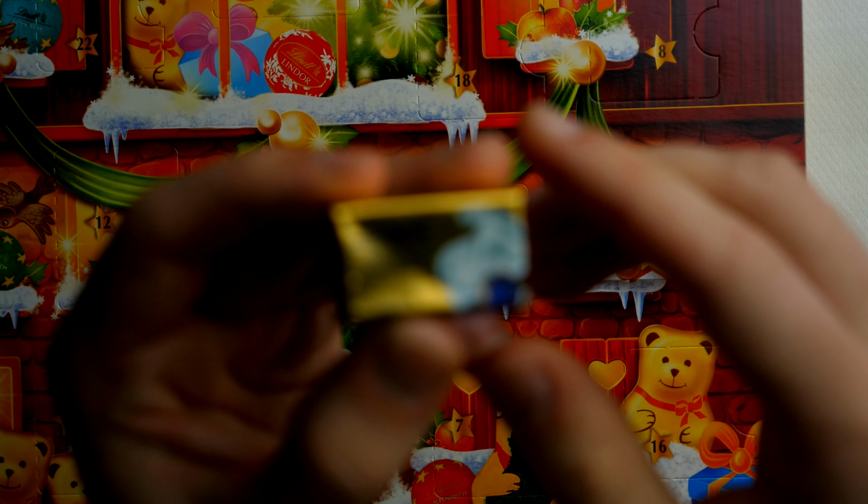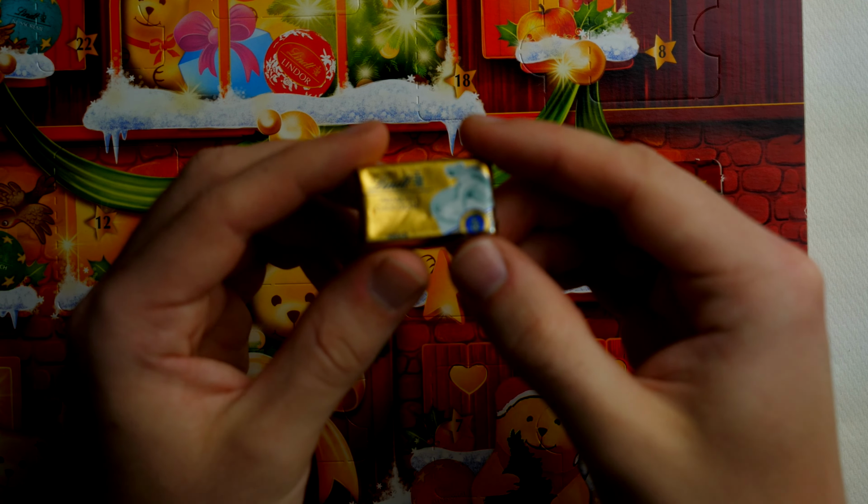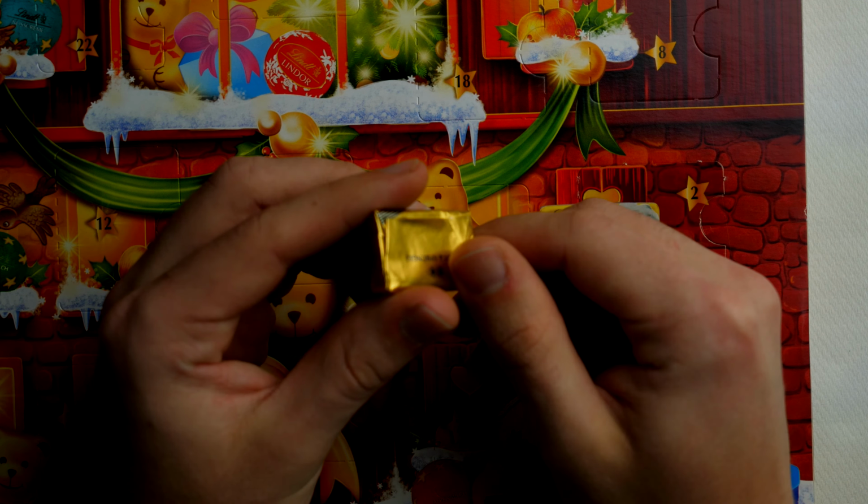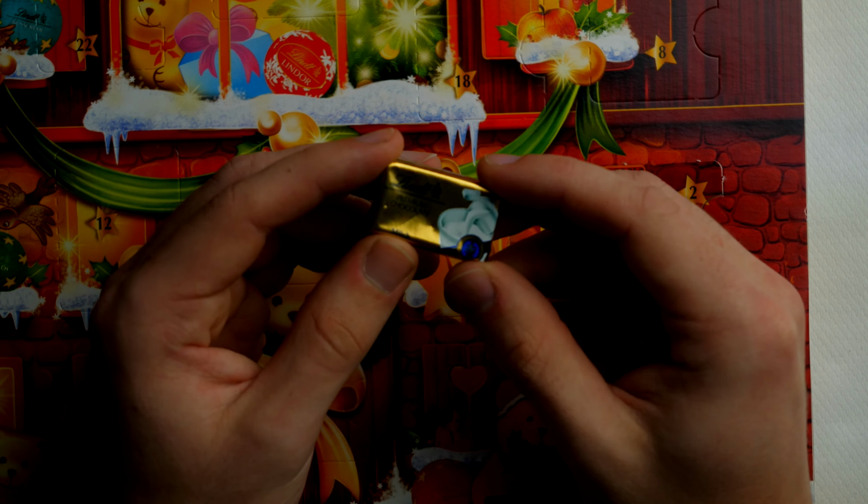The thing is, I like spheres as much as the next guy, but it's just such a typical shape for chocolate. I guess rectangles are too, but I don't know. I just prefer the rectangle shape.